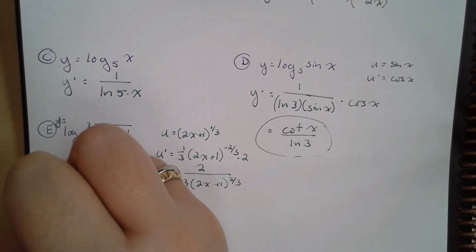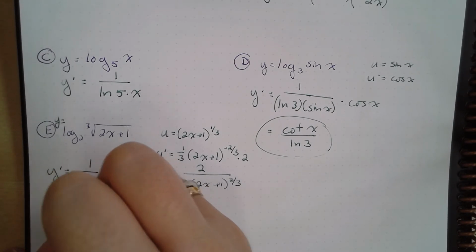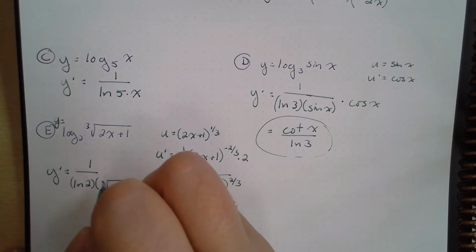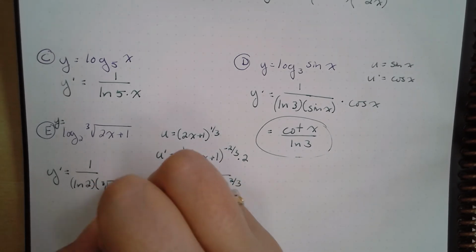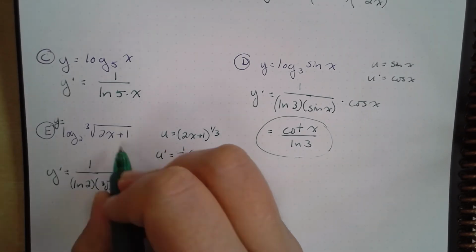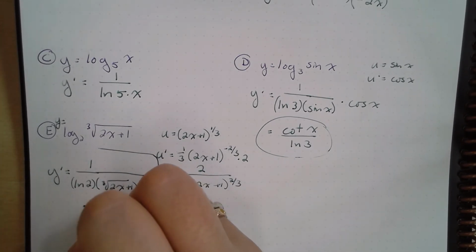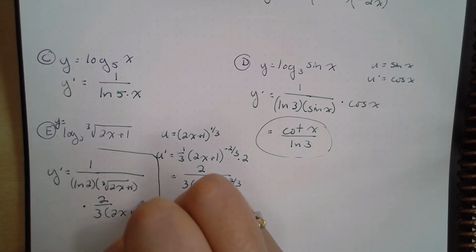Y prime is going to be equal to 1 over the natural log of 2 times the cubed root of 2x plus 1 times 2 over 3 times 2x plus 1 to the 2/3.